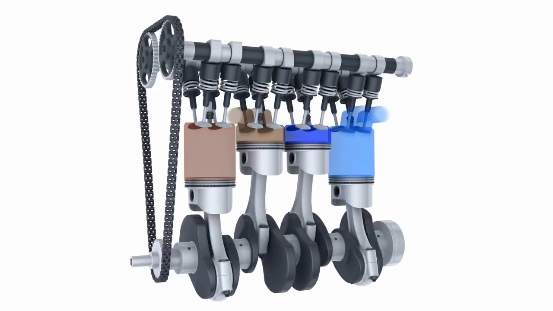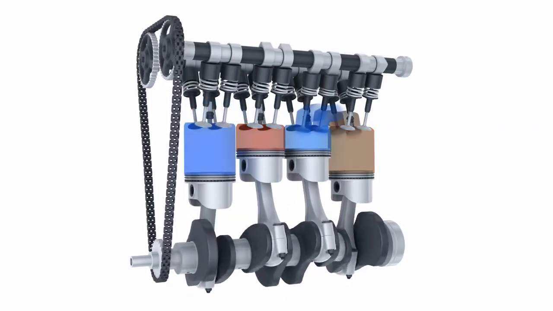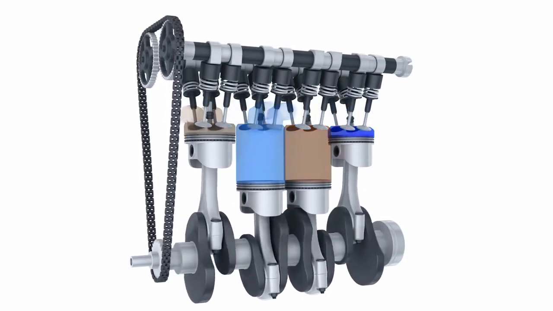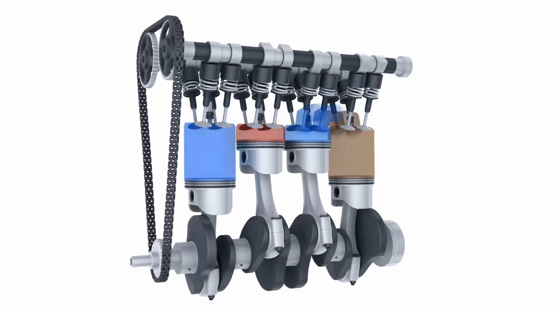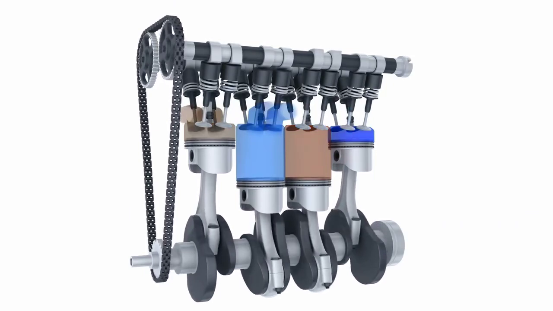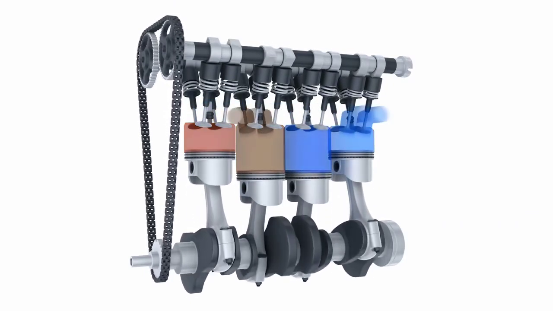To smooth things out, engines have multiple cylinders, usually 4, 6, or 8, arranged so that their power strokes occur at different times. Each cylinder fires slightly out of step with the others, so there's always at least one piston powering the engine. This makes the engine run more smoothly and provides a more constant flow of power.